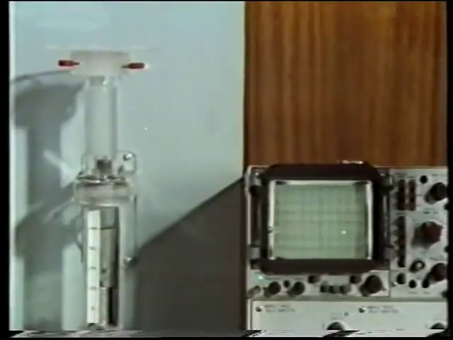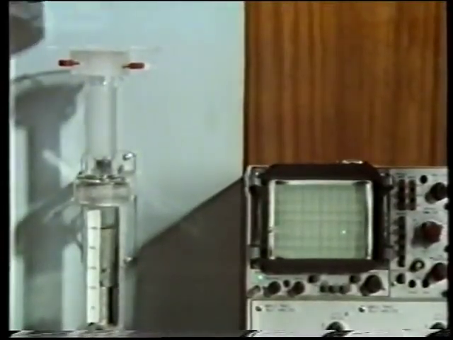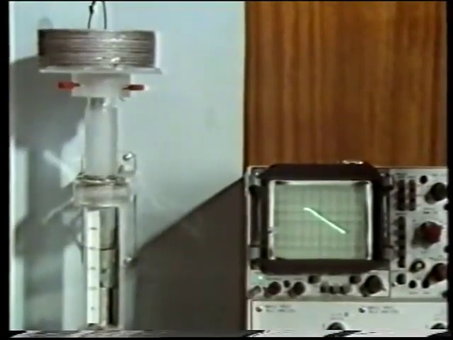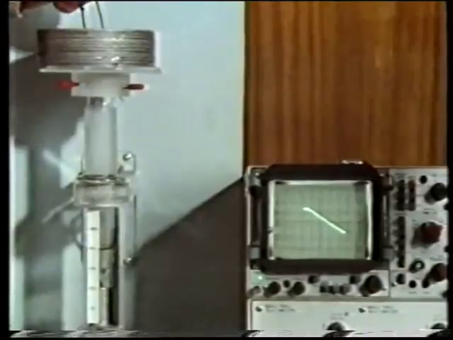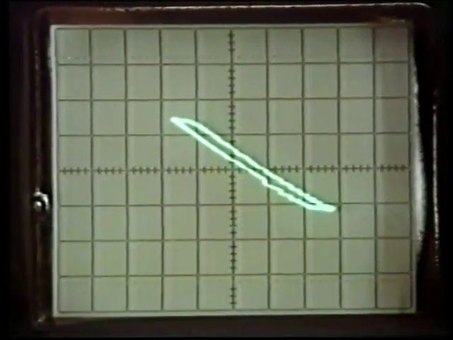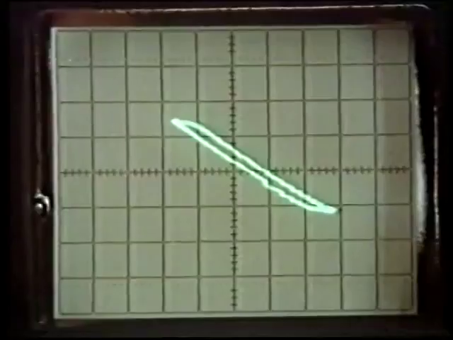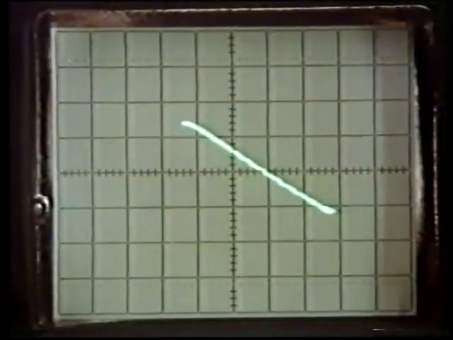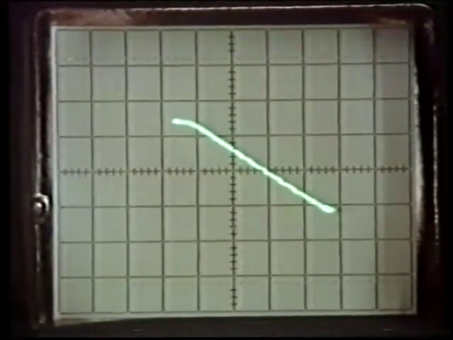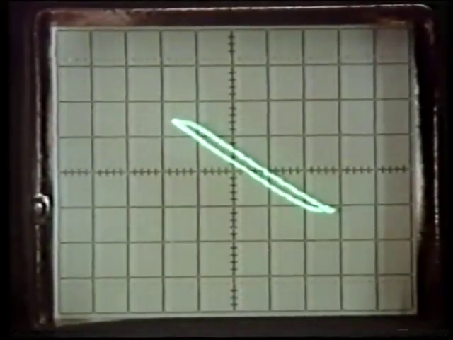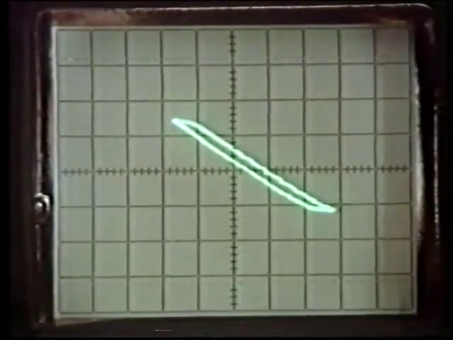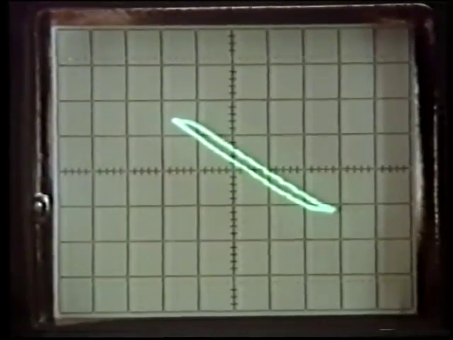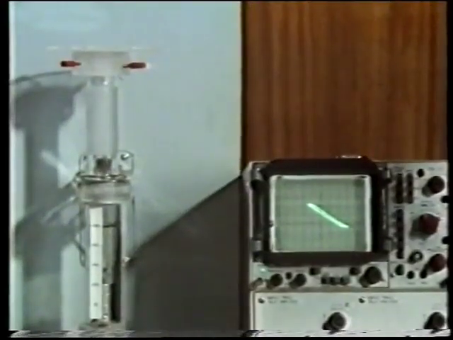Let's now put the same weights on, but all at once. This time a loop appears. Let's see that again. This loop means that more work was done in compressing the gas than was recovered when the gas expanded. This characterizes a non-reversible process, and it means that work energy had to be supplied to take the gas round the cycle.